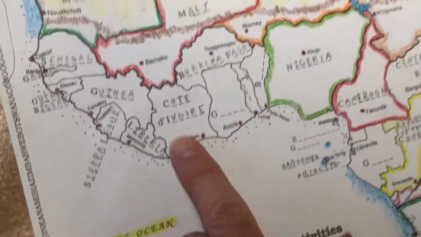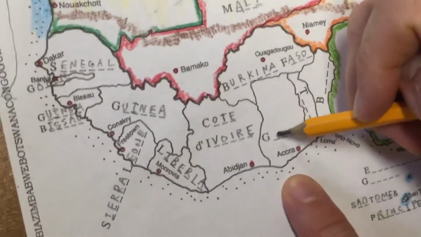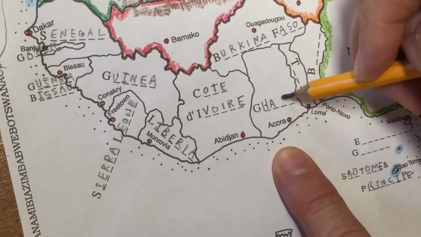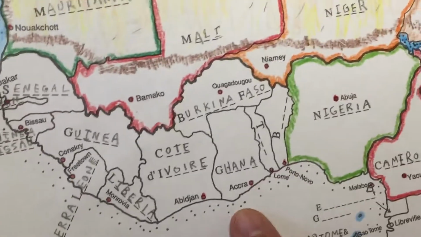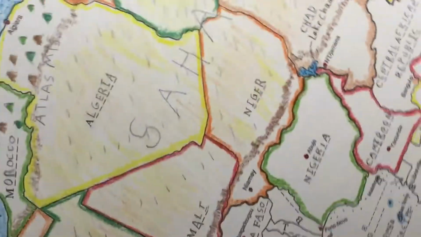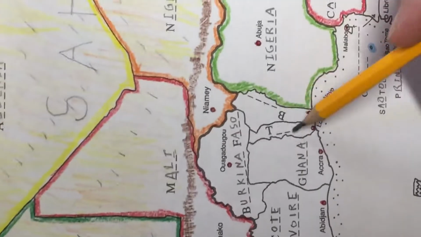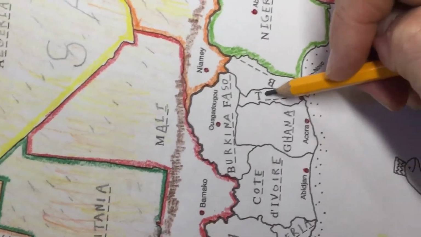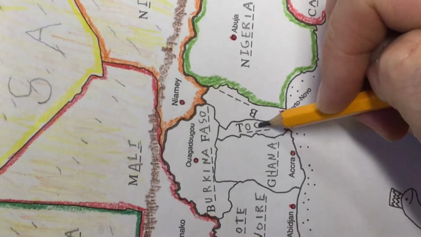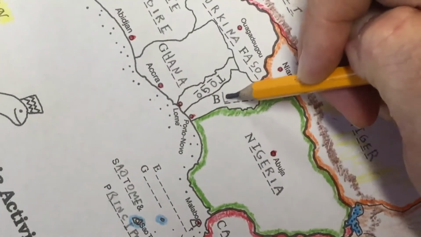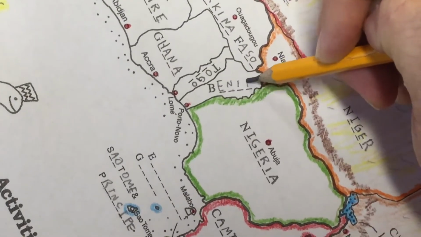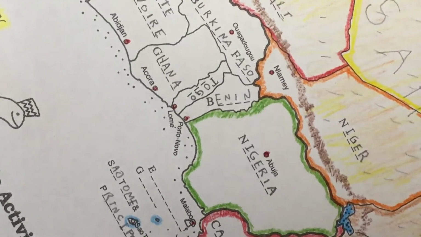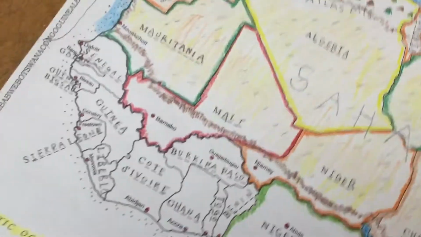Now, let's see. We just did Côte d'Ivoire. Let's do the country of Ghana, G-H-A-N-A. Cross that off. Okay, we've got two very narrow countries right next to each other, and each one has a little bit of coastline. It's Togo, T-O-G-O, the country of Togo. And I'll turn my paper and write this little one, Benin, B-E-N-I-N, Benin. All right, I can cross those two off my list.